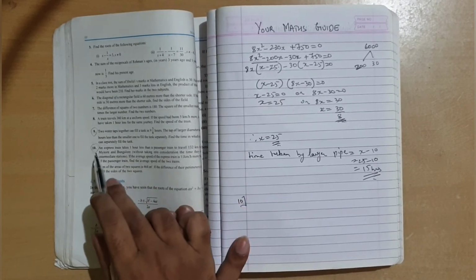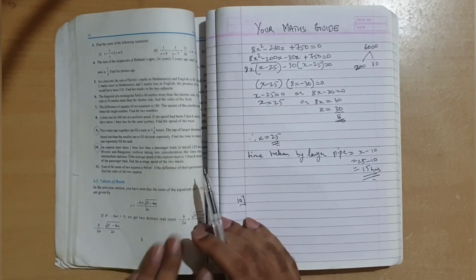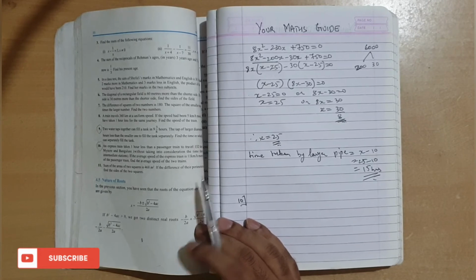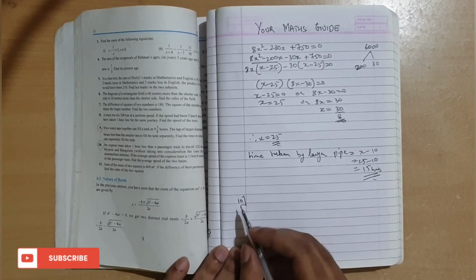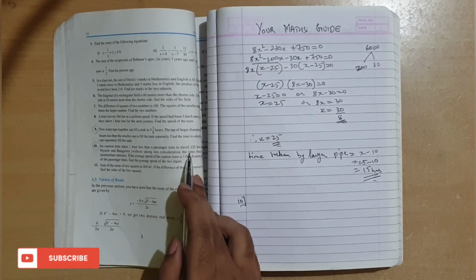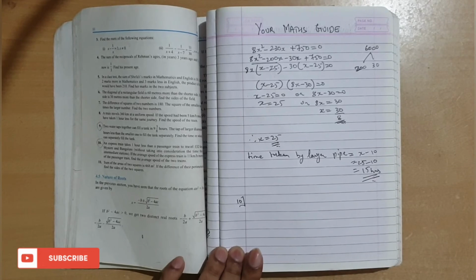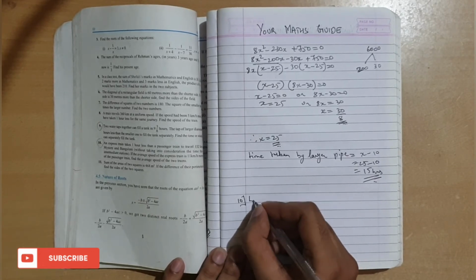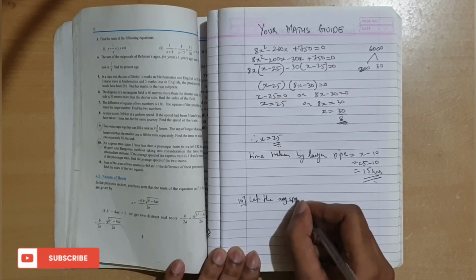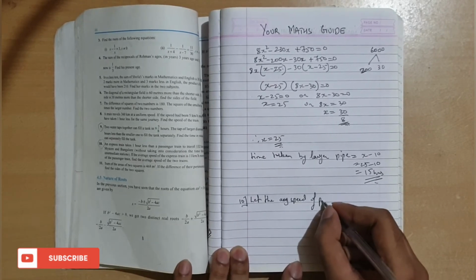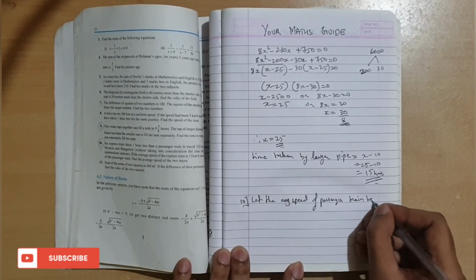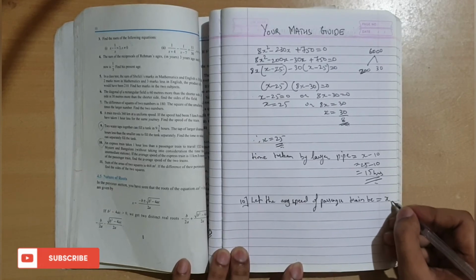Again this 10th sum is similar to the 8th sum, guys. It is absolutely the same as the 8th sum. Let us solve that. So what does it say? An express train takes 1 hour less than a passenger train to travel 132 kilometers. So which is our slower train? Passenger train. So let the average speed of passenger train be equal to x kmph.